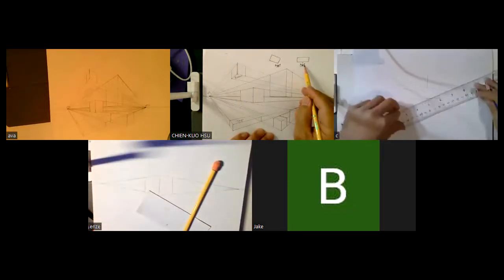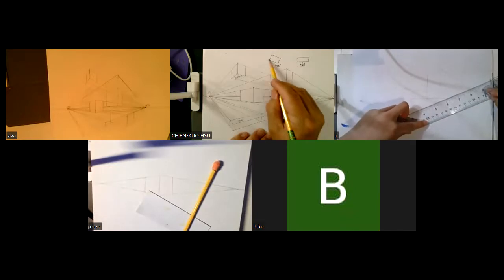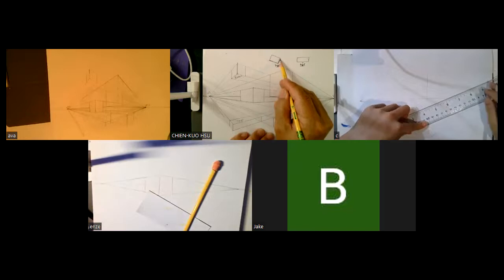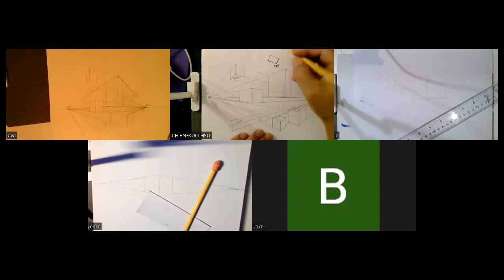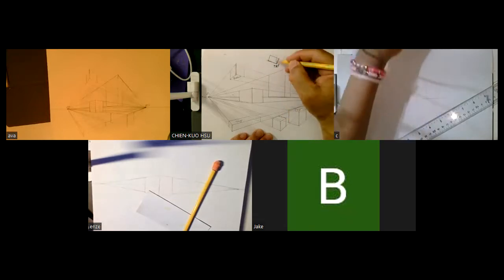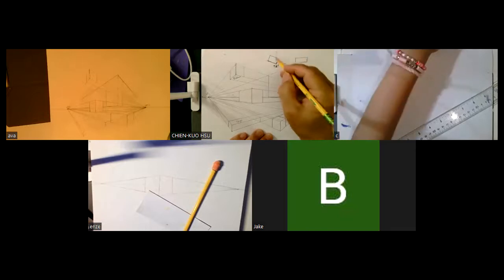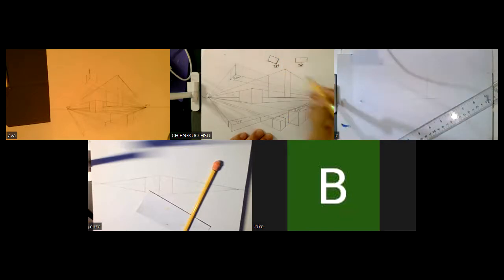The difference between 1-point and 2-point perspective is the way we see the object: the corner, we see the corner. Okay, we see the corner at a certain degree, not necessarily 45 degrees. Can be 30 degrees, 15 degrees is possible.